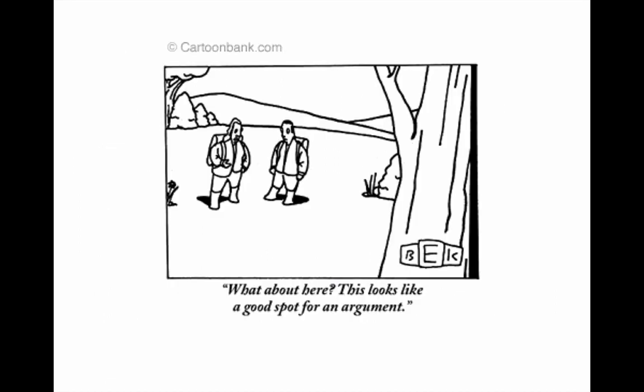Anywhere is a good place for an argument. Arguments are not mere disputes between people. Arguments are a part of our daily lives insofar as we're often in the business of reasoning about simple things. Let me give you an example, or a few examples.